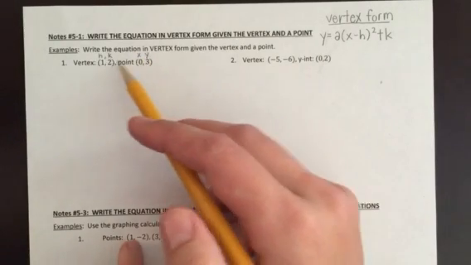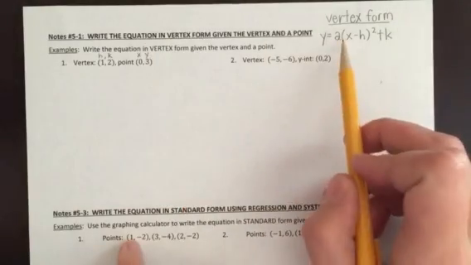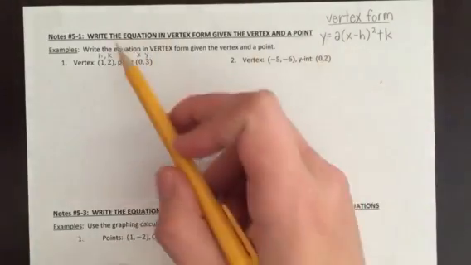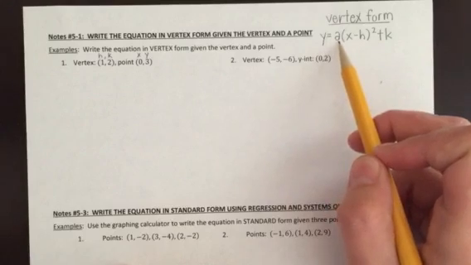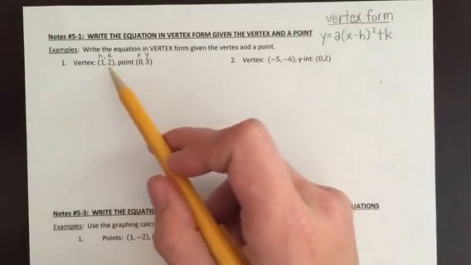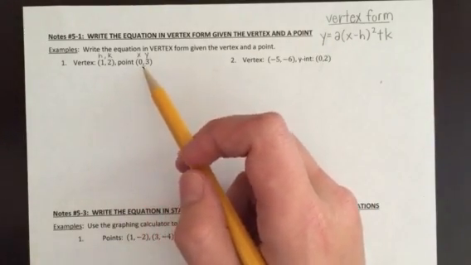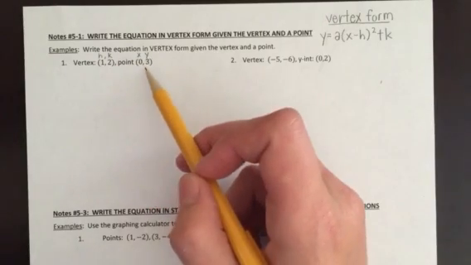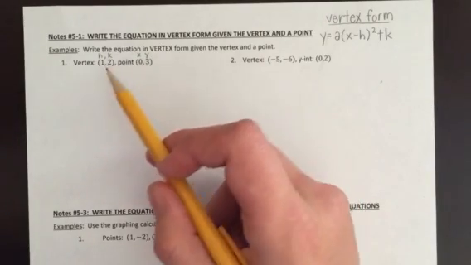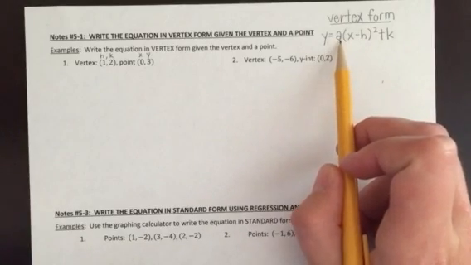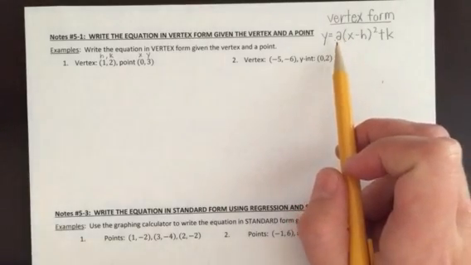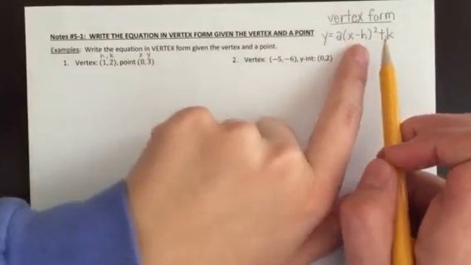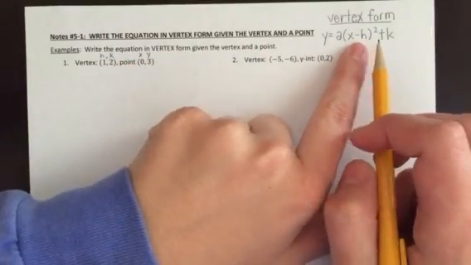What this information is going to help us find is the missing link, and what they don't give us here is a. There's no way for us to know what a is unless we graph it, and sometimes that can be very tedious because these numbers can be very large. So instead, we're going to use algebra to find that a value. So what we're going to do is we're going to take this information and plug it in to the formula.